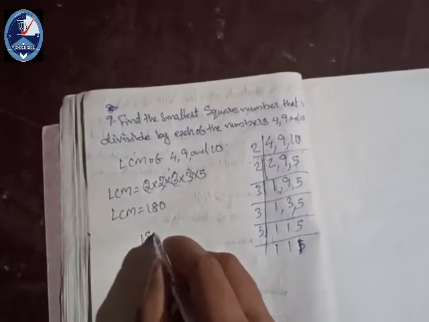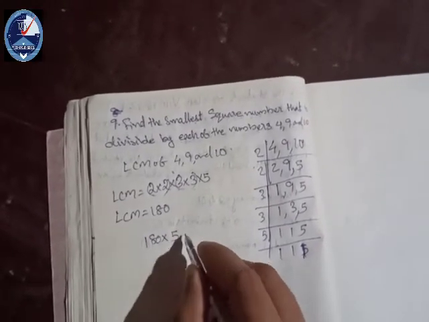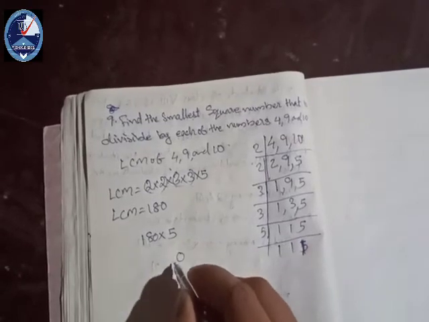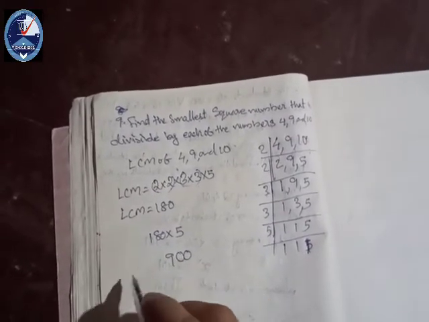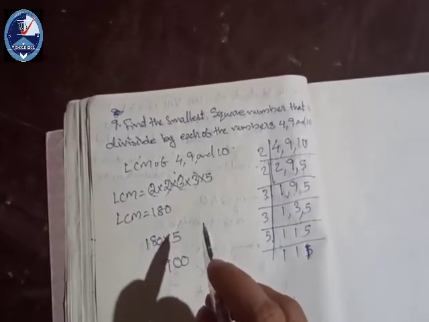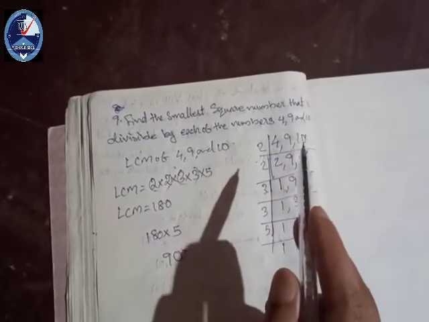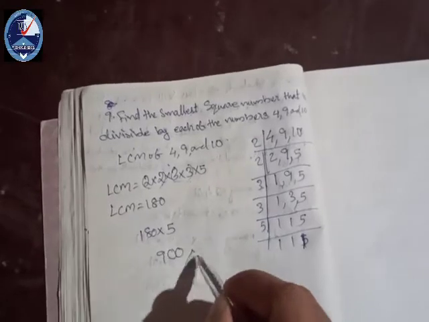So we multiply the LCM 180 by 5. 180 into 5 is 900. So the perfect square divisible by 4, 9 and 10 is 900.